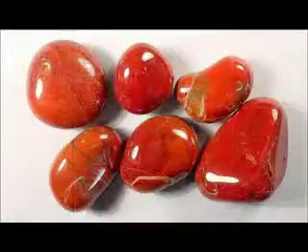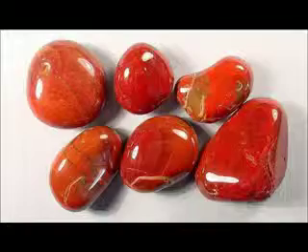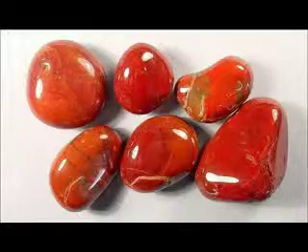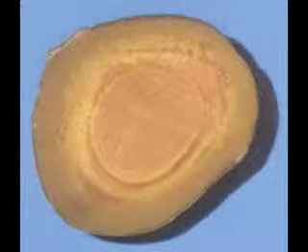Now let's touch on jasper and sardine stone. It's very important, because many hear this, but they don't know what these stones look like. At that time, people had a better idea, but a lot of us may not know what jasper and sardine stone looks like. Jasper is an opaque variety of quartz. Its color is described as being reddish, brown, or even yellow in color.